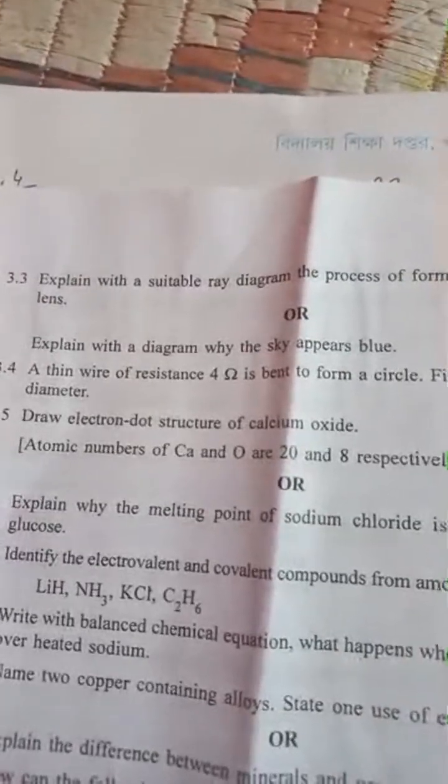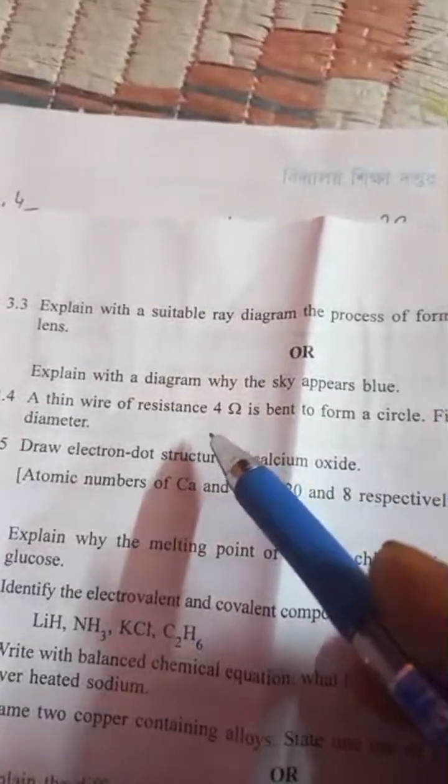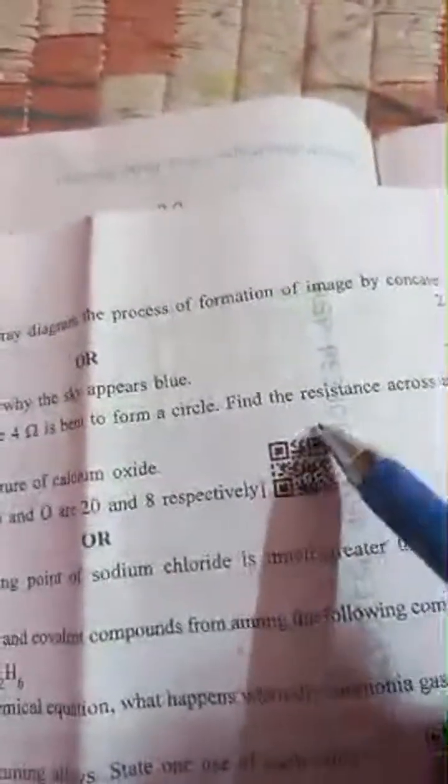I'm discussing solving some problems from the Physical Science and Mathematics examination 2025. Number 4: a thin wire of resistance 4 ohm is made to form a circle. Find the resistance across any diameter.